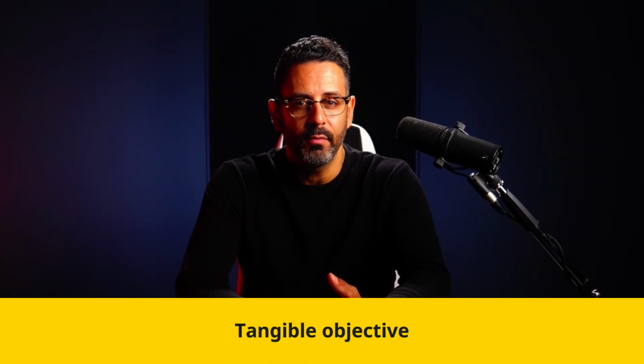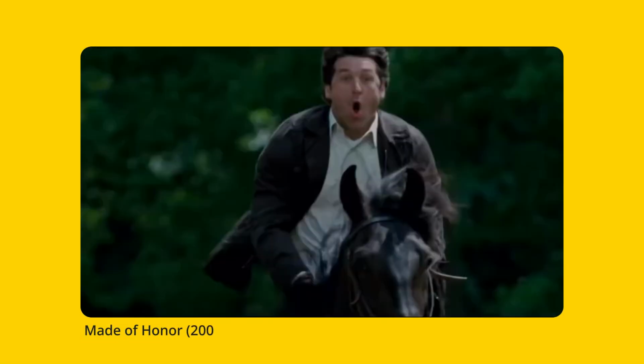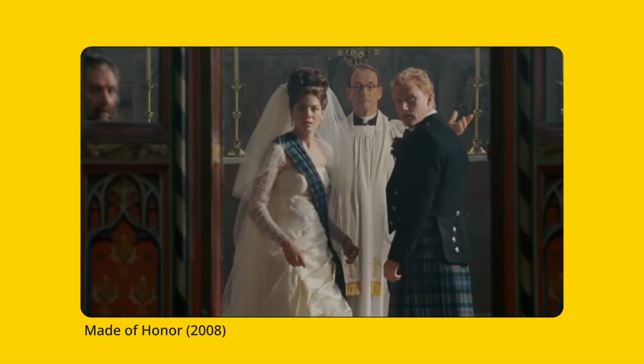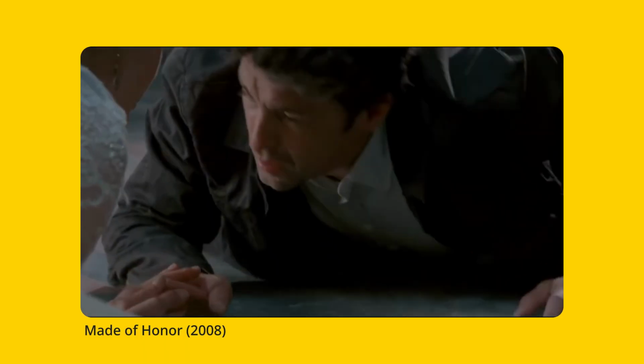First, the tangible objective. This is the character's goal to achieve an outcome that exists in space and time. The most common ones we've seen are find a person, reach a location, stop an event. It's something your protagonist is going to accomplish or fail to accomplish.